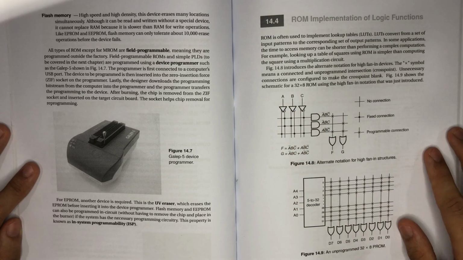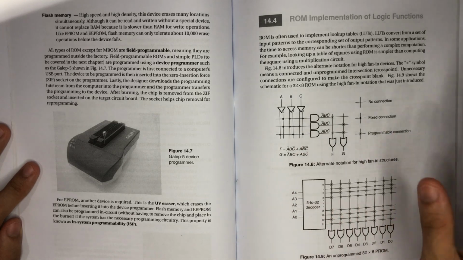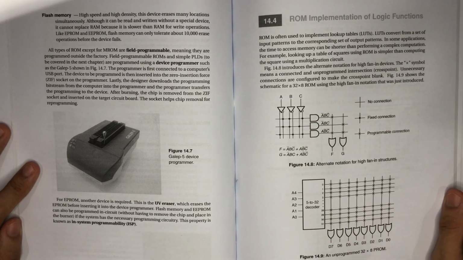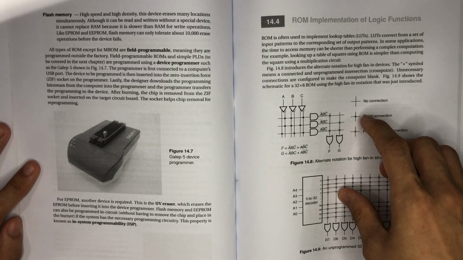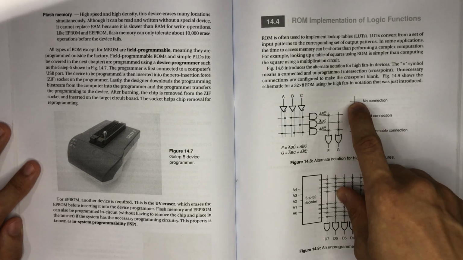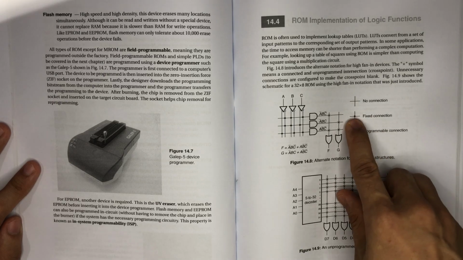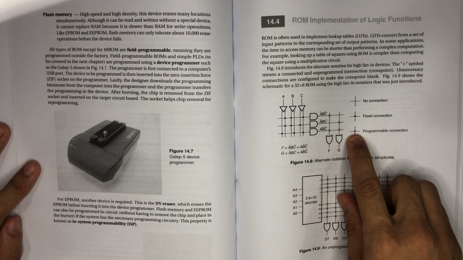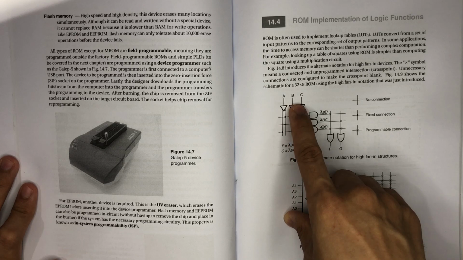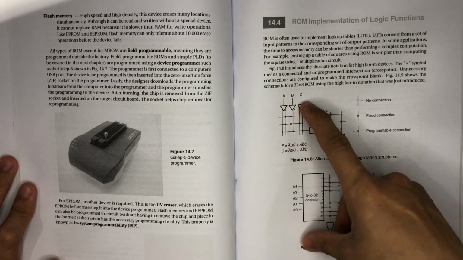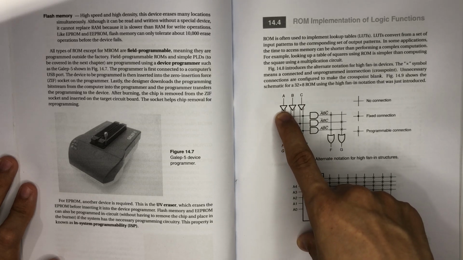You see this figure 14.8 introduces the alternate notation for high-end devices, and you need to see the difference in the markings. What is the meaning for them? This one means no connection. This one means fixed connection with the dot. This one, the cross, means it's a programmable connection. And if you see, this is your ABC as your input, and you have this. This is a buffer, right?